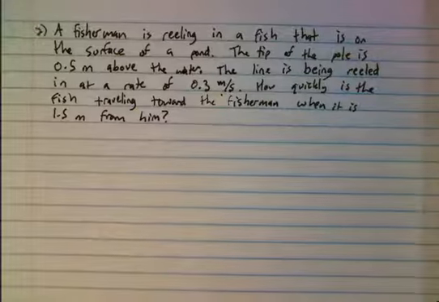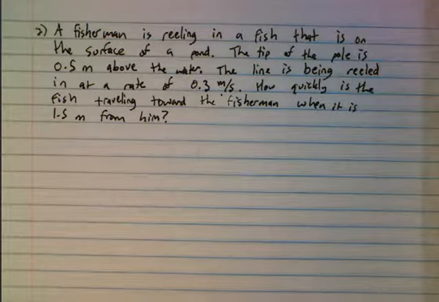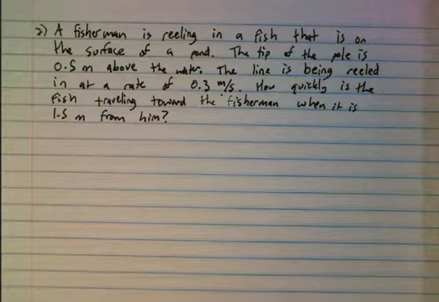Let's look at a second problem that has a negative value for a rate. So we see what that's like. A fisherman is reeling in a fish that is on the surface of a pond. The tip of the pole is 0.5 meters above the water. The line is being reeled in at a rate of 0.3 meters per second. How quickly is the fish traveling toward the fisherman when it is 1.5 meters from him?